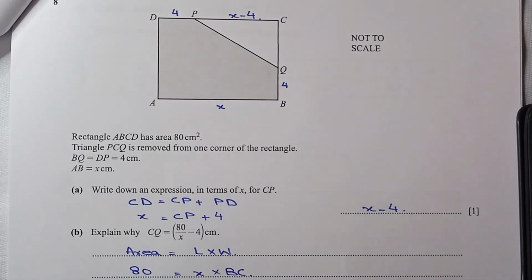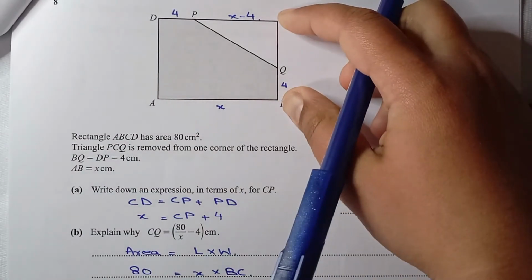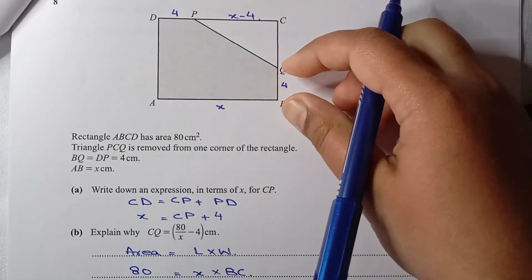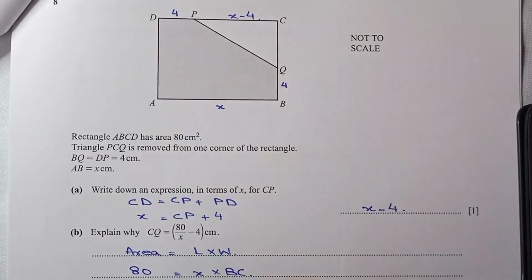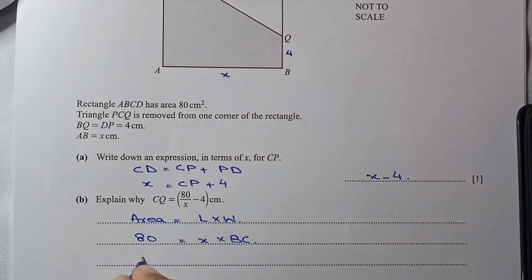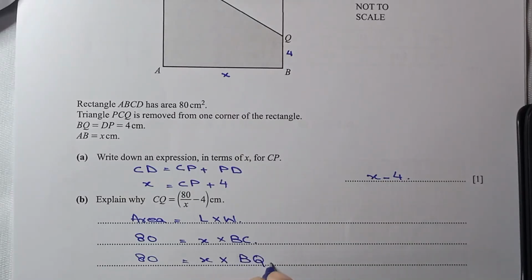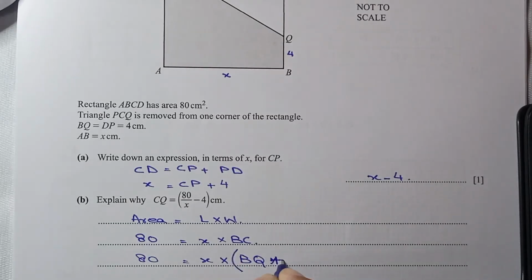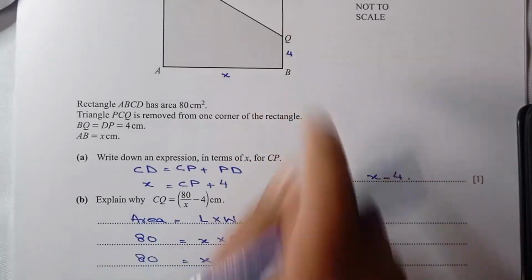This is BC, right? And this BC is split into two sections, B to Q and Q to C. So this area would be equal to X times BQ plus CQ, right? And we know the value for BQ is 4.